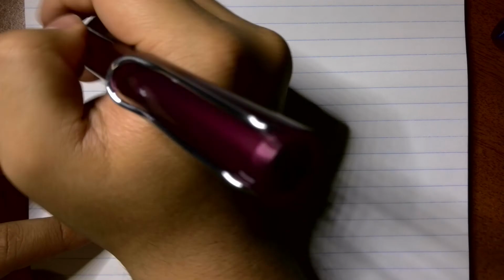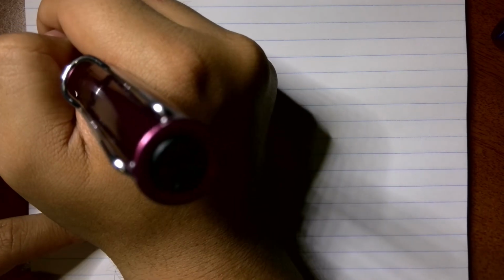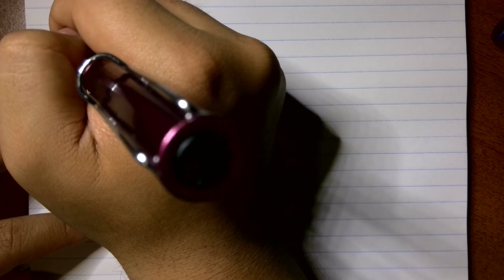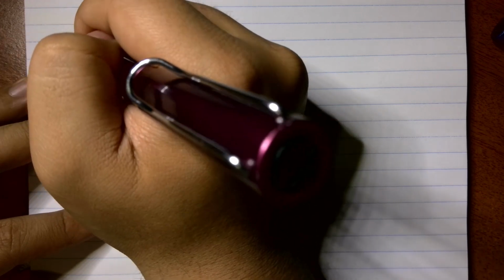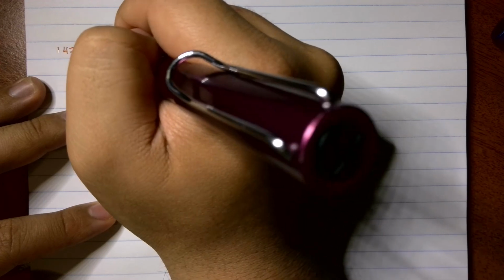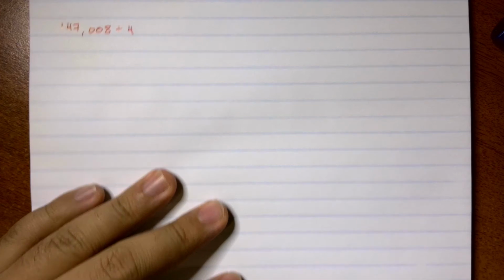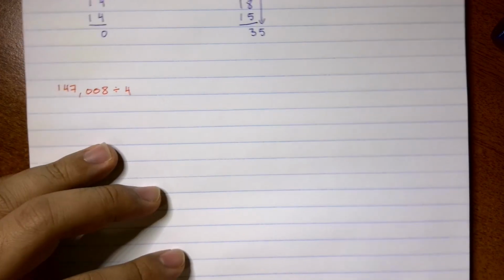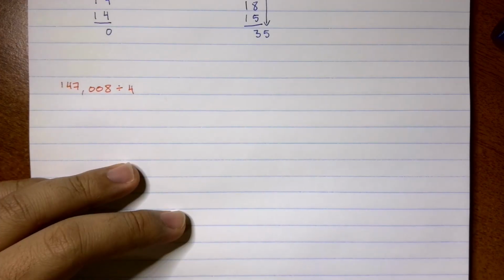Let's take a look at the following number. Let's take a look at this one here. 147,008 divided by 4.